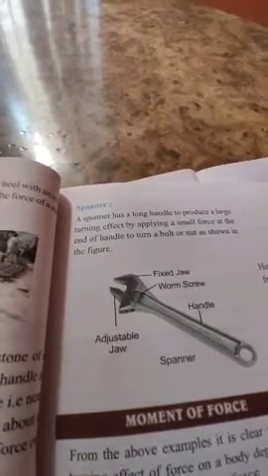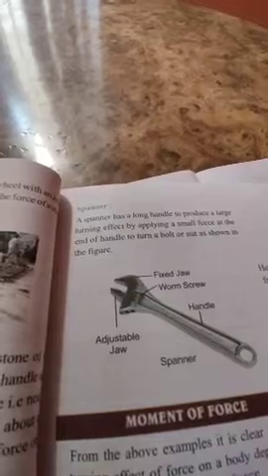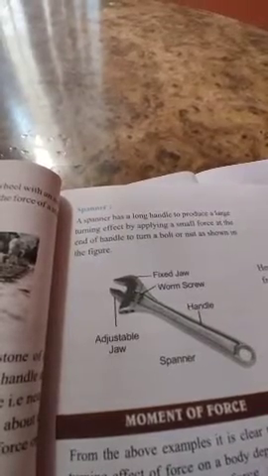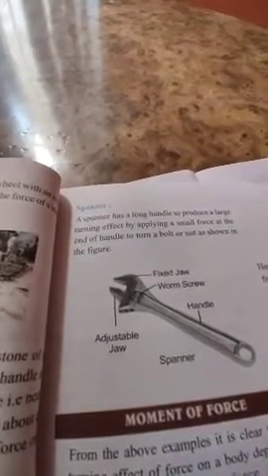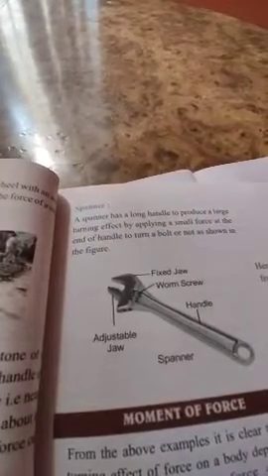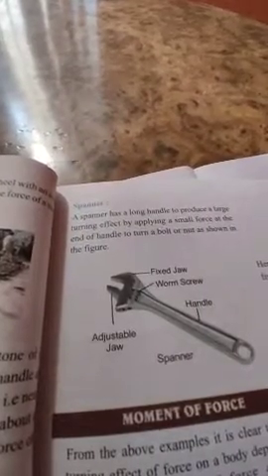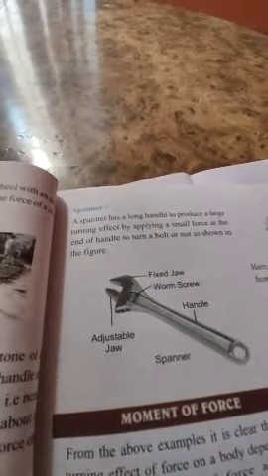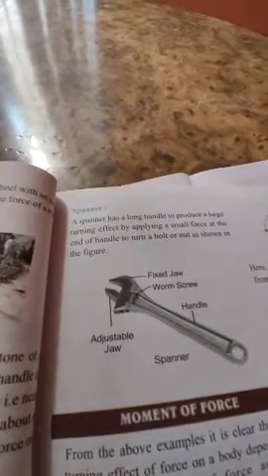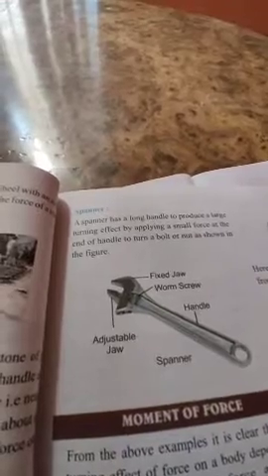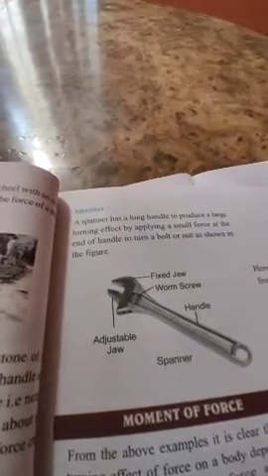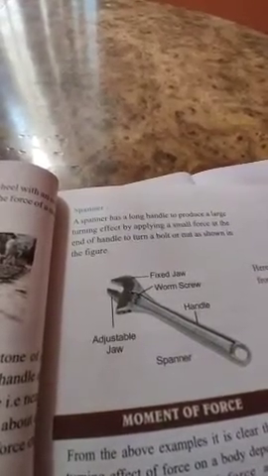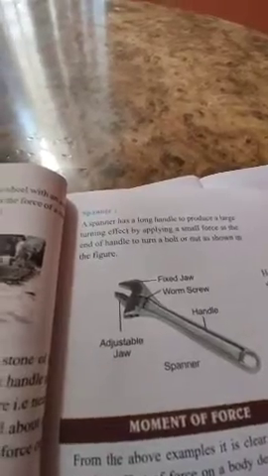It means that the body will rotate more, and you have to apply less force. What if the handle is small? The turning effect will also be small, and you have to apply a large force. So this is the point which you have to keep in mind. With this, the topic is finished.